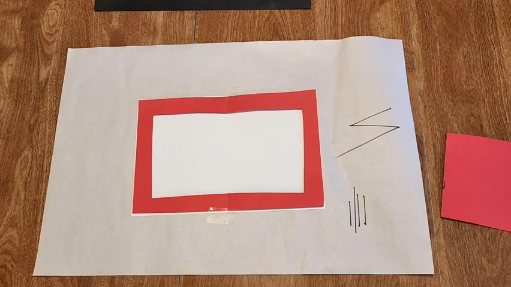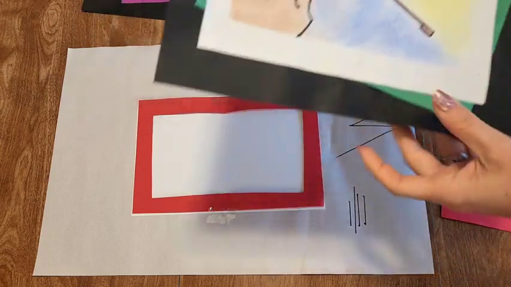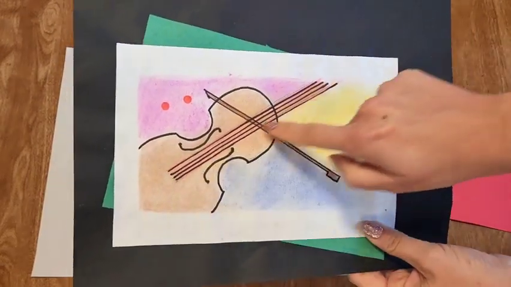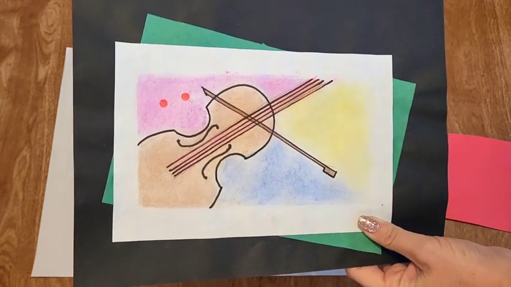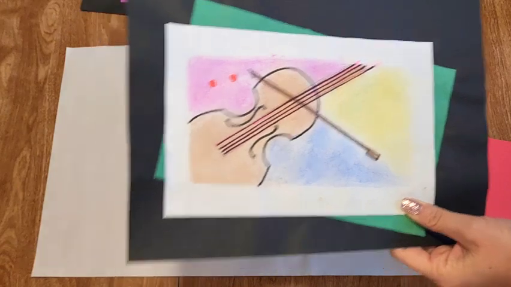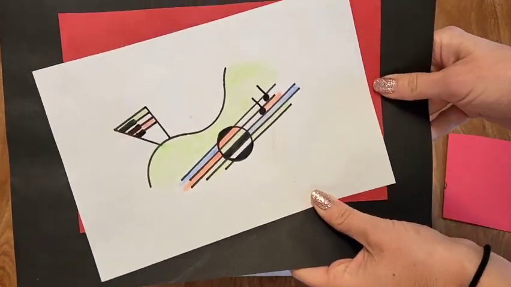So there's 2 ways to do this. We can have one in mind, or we can draw a couple of lines, what we're feeling, and then decide to turn it into a shape. So let me show you some examples. So this person started with our horizontal, or I guess diagonal lines that are parallel, and then they decided to make their shape into a violin using those as strings. This person also started with those lines and then made it into a guitar.